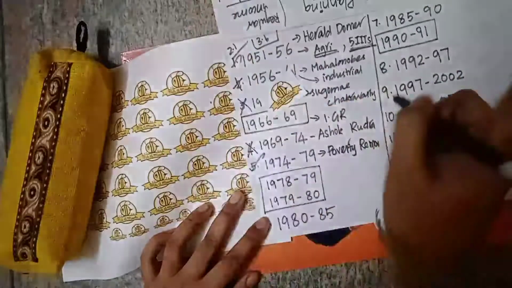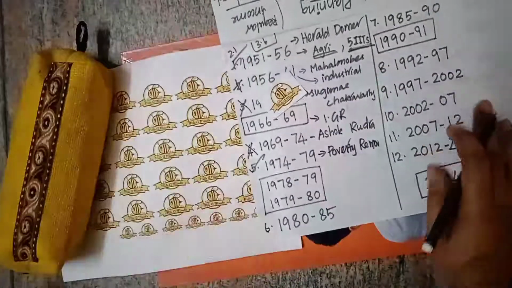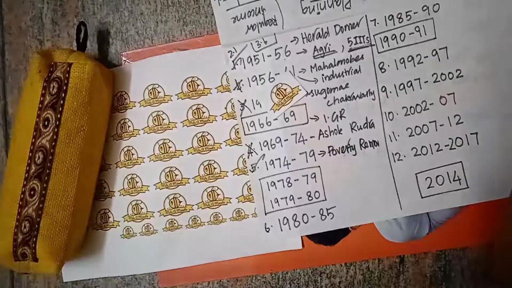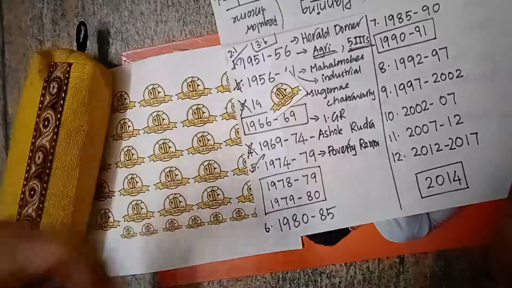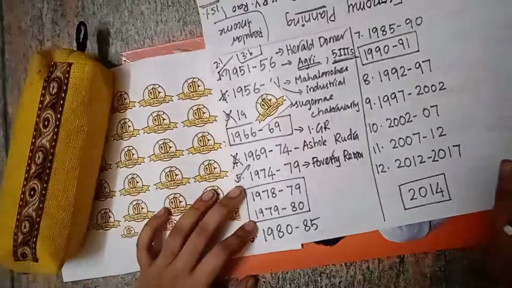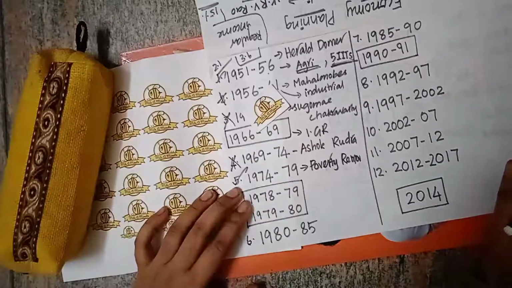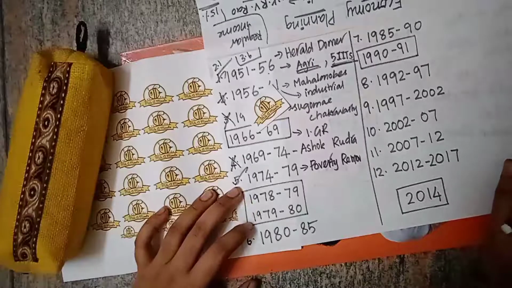We have already achieved the first 5-year plan, and we also achieved the fifth 5-year plan. These are the things related to the fifth 5-year plan. After this, again we are having a plan holiday, due to some issues in the government. From 1978 to 79, there is a plan holiday, and from 1979 to 80 also, there is a plan holiday.